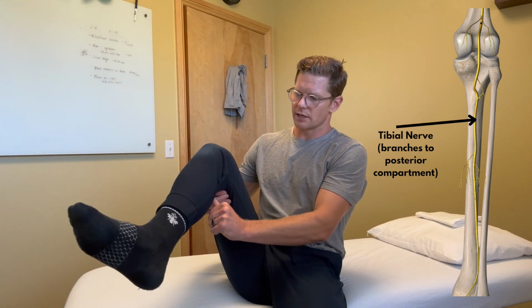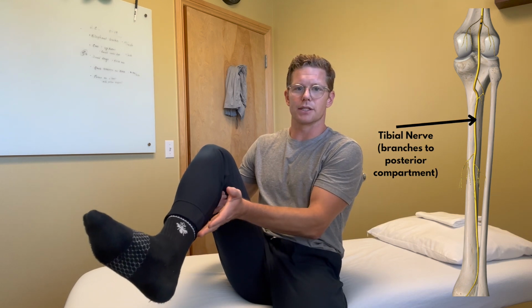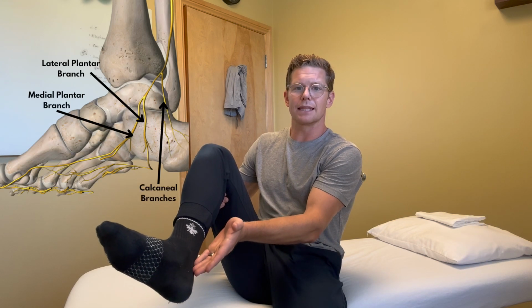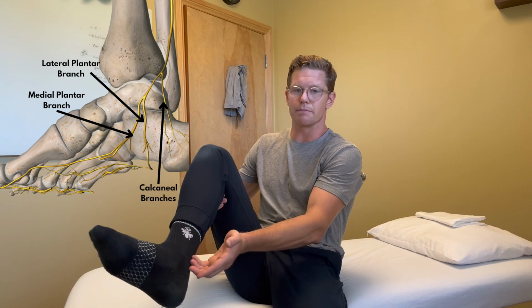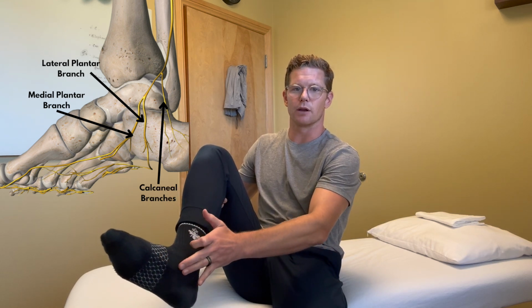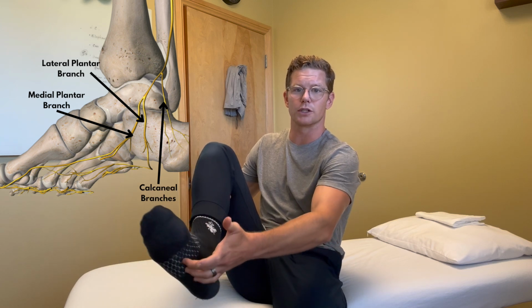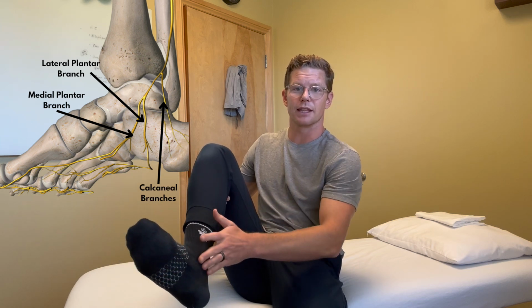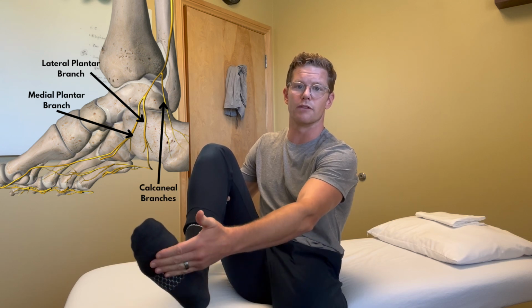As the nerve continues down, it has these muscular branches, and then it drives behind the medial malleolus. So it drives medially and then branches off into 3 distinct branches. You have your medial and lateral plantar nerve, which go across the bottom of the foot. They give innervation to the sole of the foot, and they give muscle activation to the small intrinsic muscles of the foot.